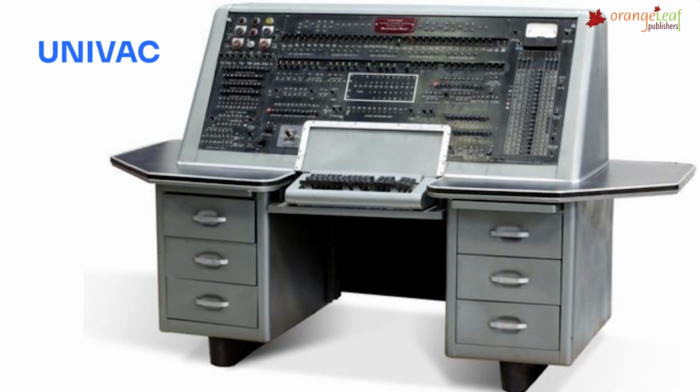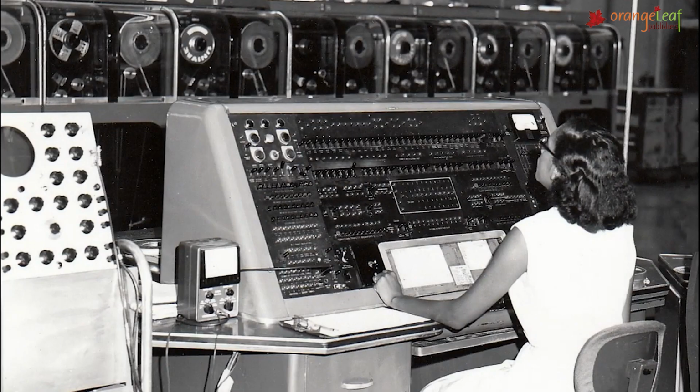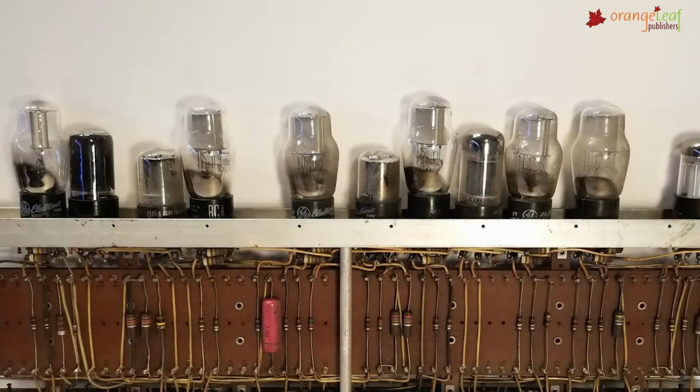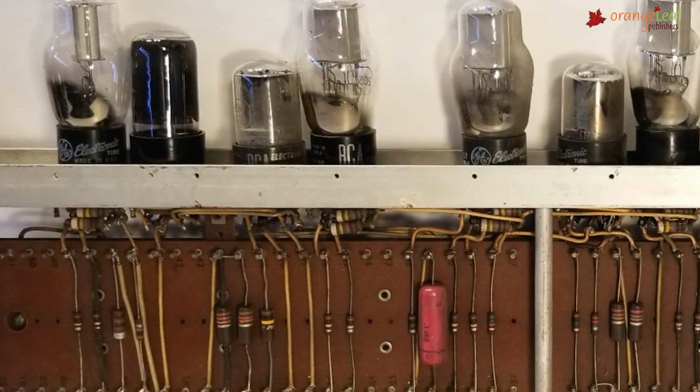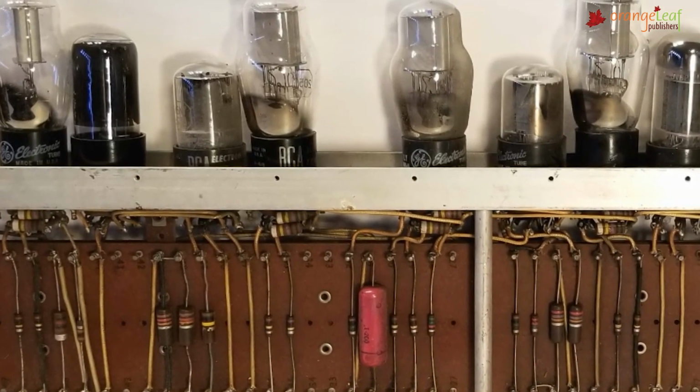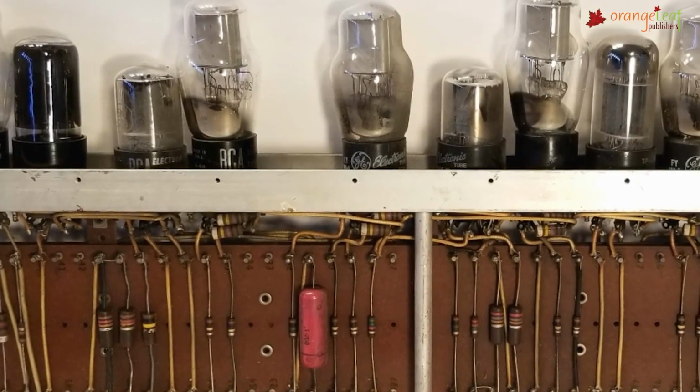UNIVAC. The Universal Automatic Computer UNIVAC was a computer milestone achieved by Dr. Presper Eckert and Dr. John Mauchly in 1951. It contained 5,200 vacuum tubes. UNIVAC was capable of handling both numerical and textual data.